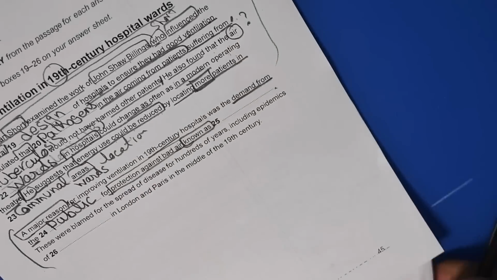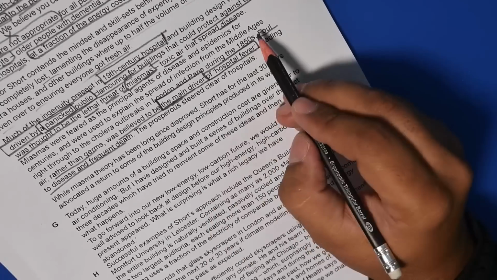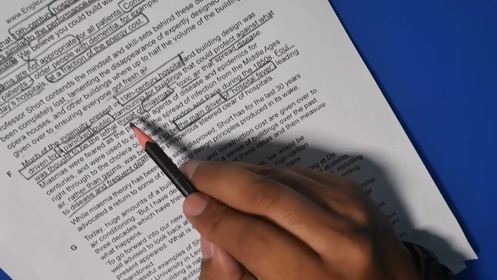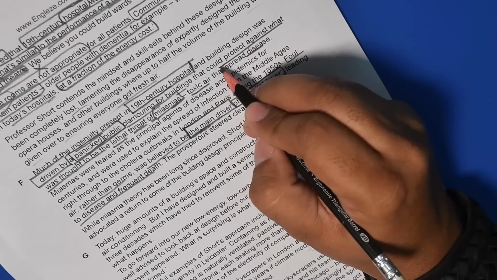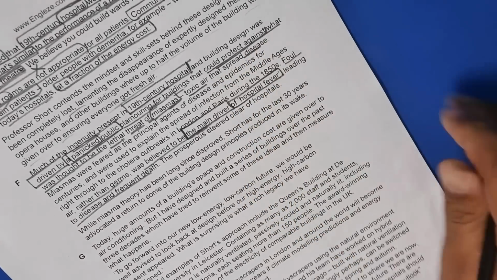What is the question? For protection against bad air. Now see, what do they say here? Buildings that could protect against... and this is mentioned here.